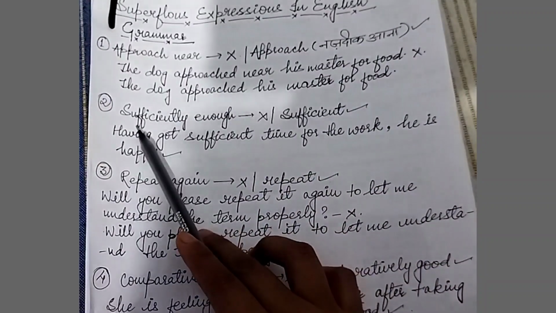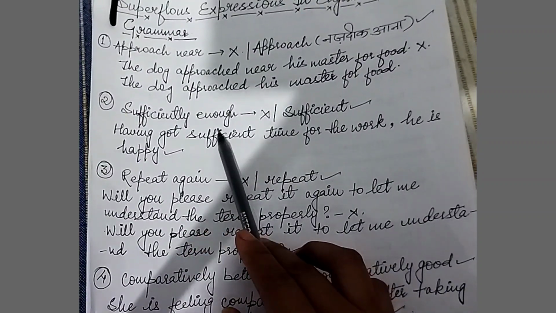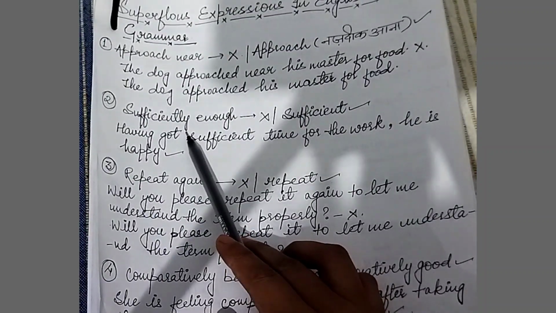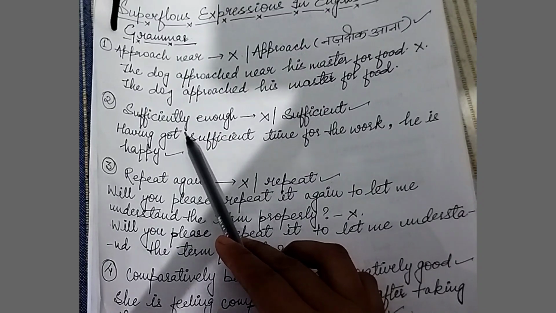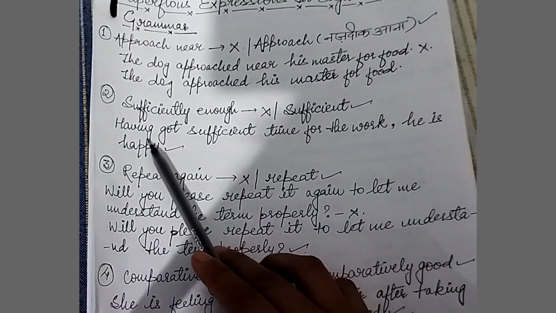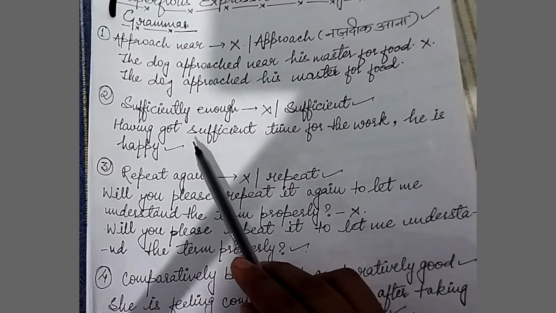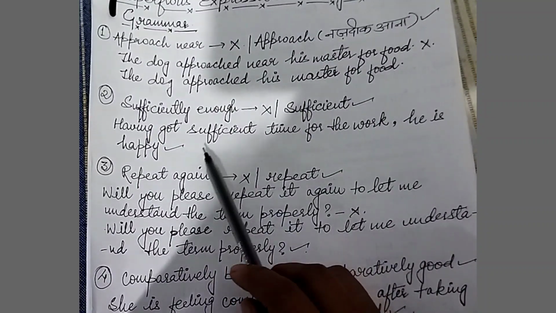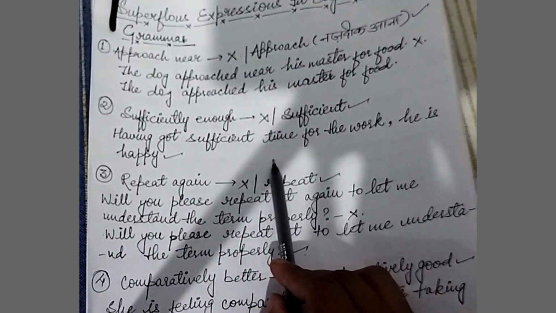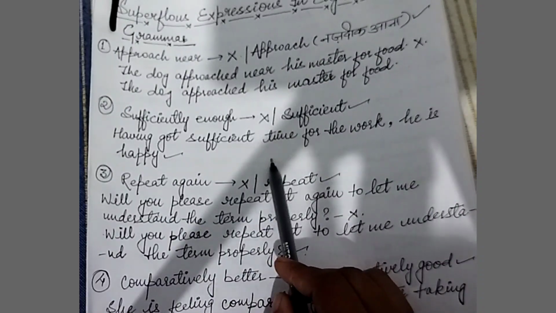The next term here is that we use enough with sufficiently. We write it as sufficiently enough, but the word sufficient itself means something is enough, something is adequate. So when that thing is sufficient or adequate, we write the term sufficient, not sufficiently enough. For example, here the sentence is given, having got sufficient time for the work, he is happy. So the statement is grammatically correct. If I write it like this, having got sufficiently enough time, the statement would be grammatically incorrect because with sufficient we never use enough. Sufficient itself expresses the sense of enough or adequate.